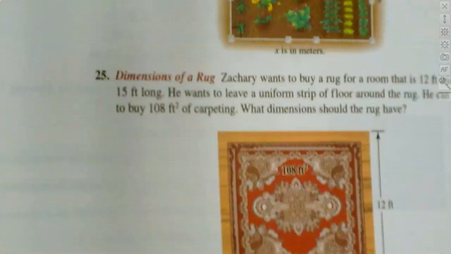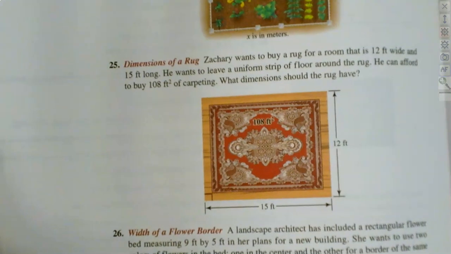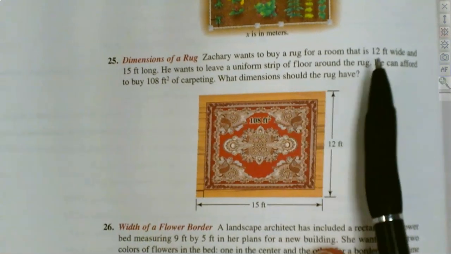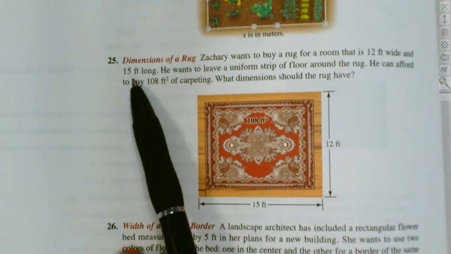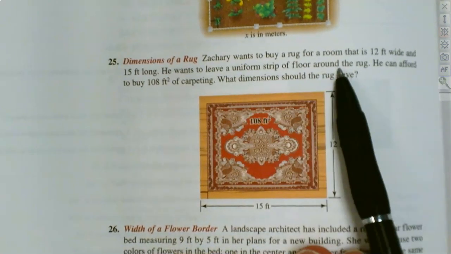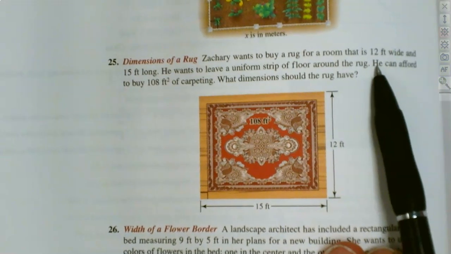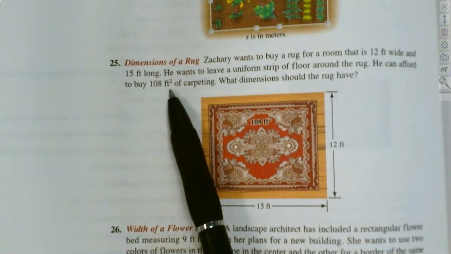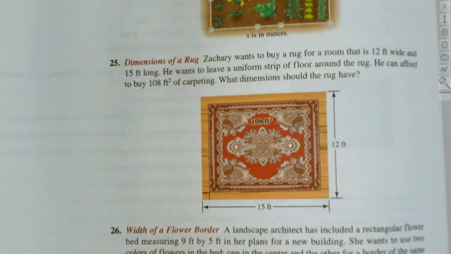It's a little bit different. It's another type of geometric figure problem. So question 25. Let's see what we've got here. We're trying to center this rug in this room. The room is 12 feet by 15 feet. We don't know the rug, but he wants to have a uniform strip of flooring around the rug. He can afford to buy 108 square feet of carpeting. What dimensions should the rug have?